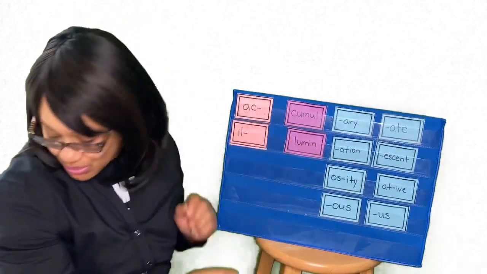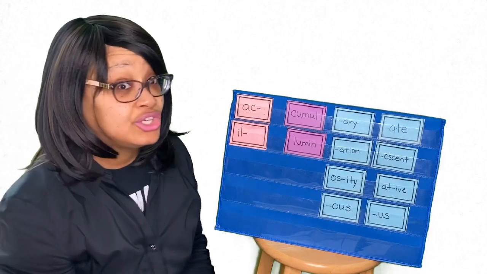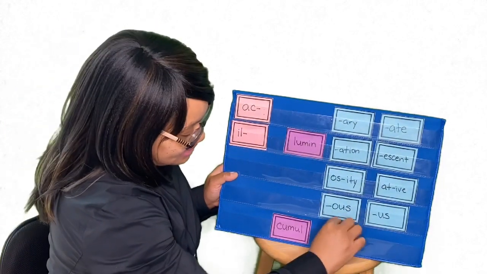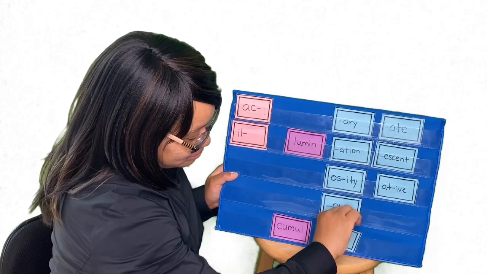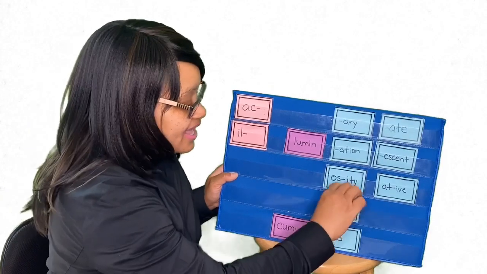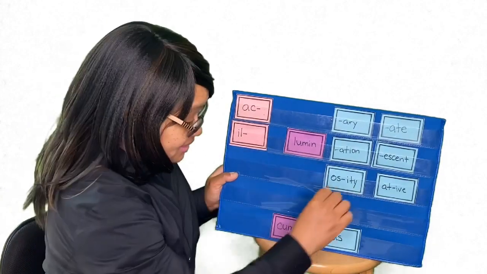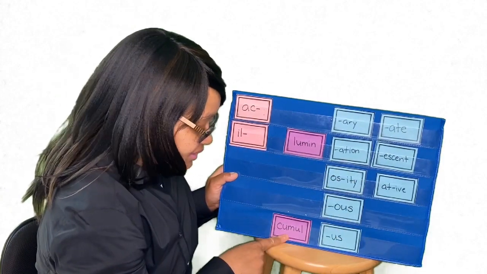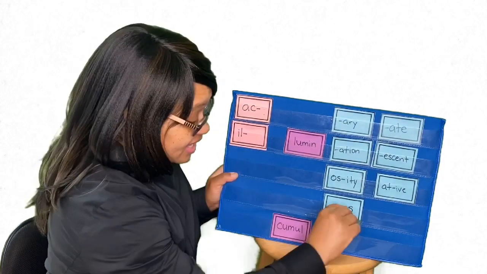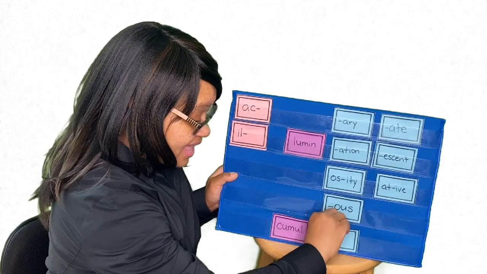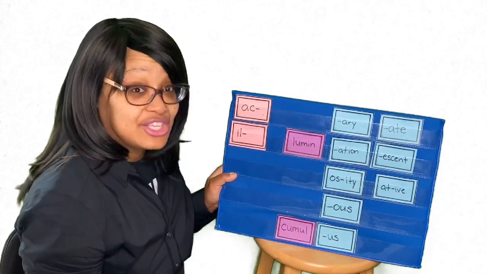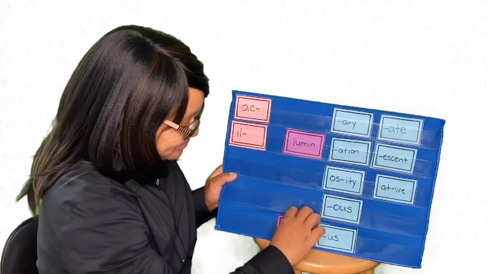Let's try one more. Let's do cumulus. So we have cumul, us. Oh, not that us. That would be the wrong spelling. And that us is having the quality of. So this would be having the quality of a heap or mass. But in this case, we want a thing, which is a heap or a mass. A cumulus. And there is a cloud known as cumulus clouds.